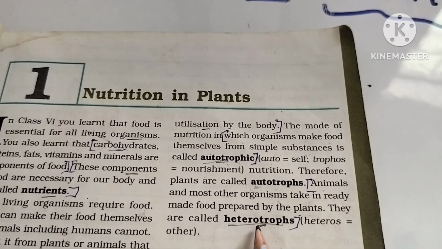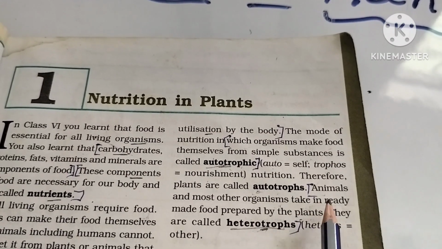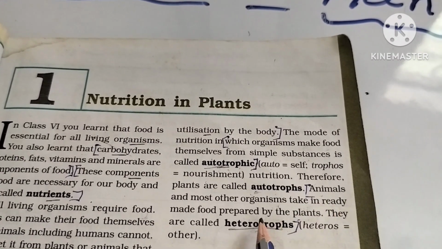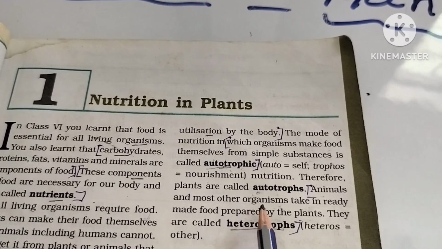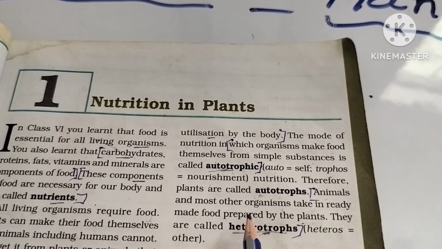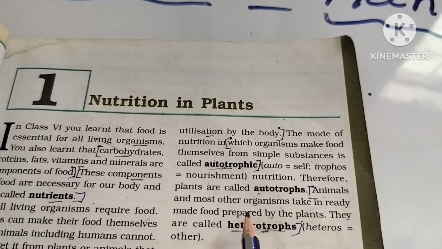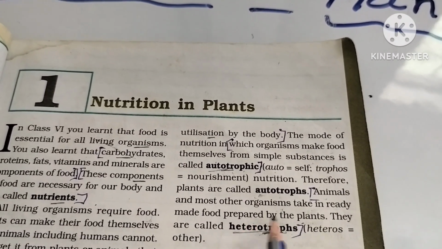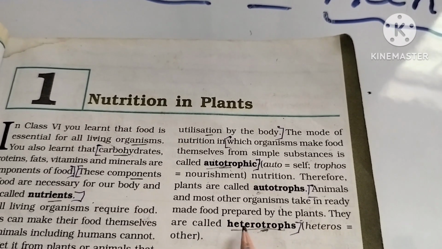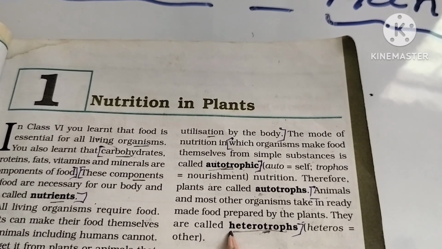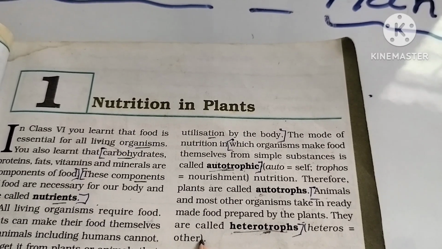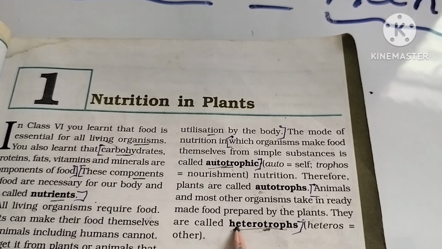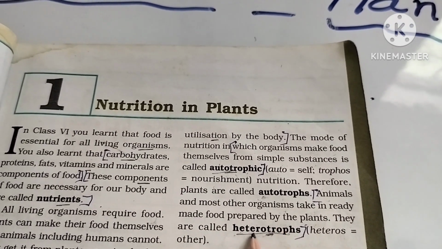Animals, including human beings, take ready-made food. They do not prepare their own food. They take ready-made food prepared by plants. Hetero means other. Food prepared by others and used by them, they are the heterotrophs.